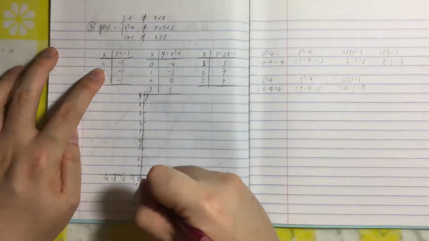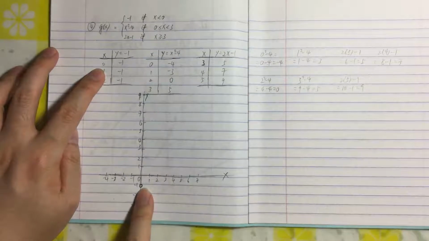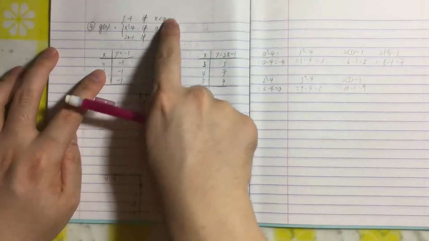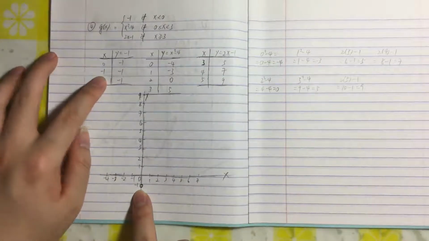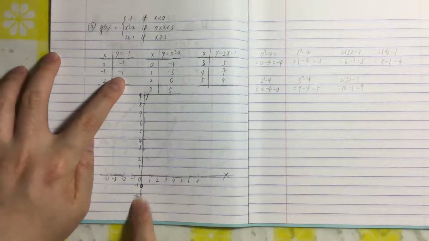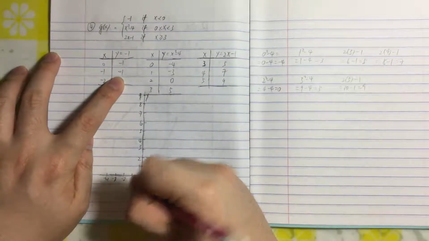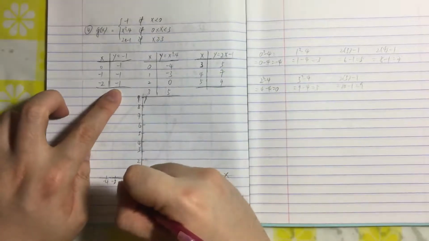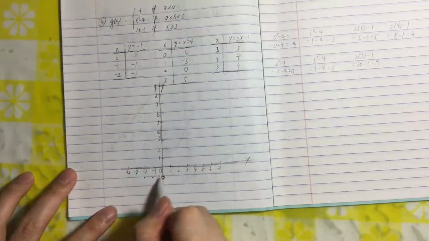So it's an open circle for this point. Second point, negative 1, comma, negative 1. That's a solid point. Next point, negative 2, comma, negative 1. That's a solid point.